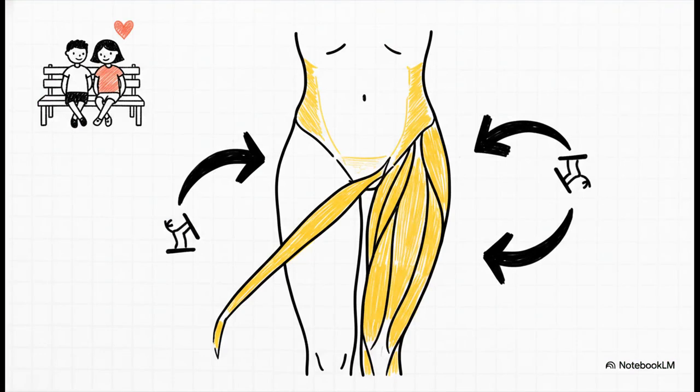First up, remember that sartorius muscle from our mnemonic? Well, it actually has a nickname, the honeymoon muscle. Why? Because it's one of the main muscles that lets you cross your legs, pulling the thigh out and rotating it. It's just a fun little piece of trivia that makes the muscle instantly more memorable, right?